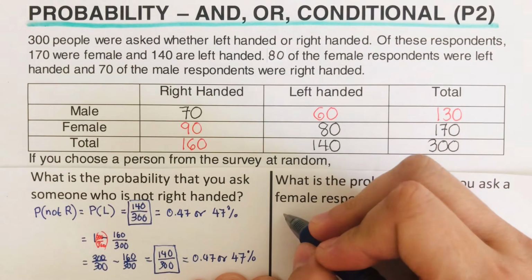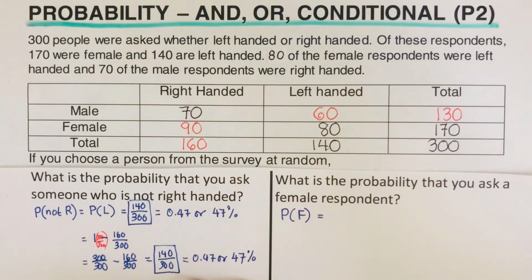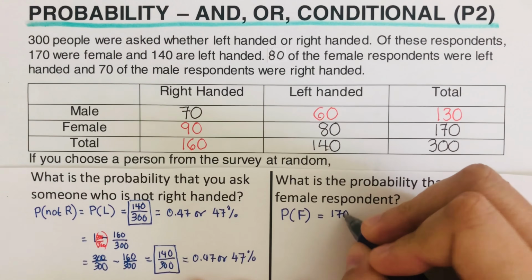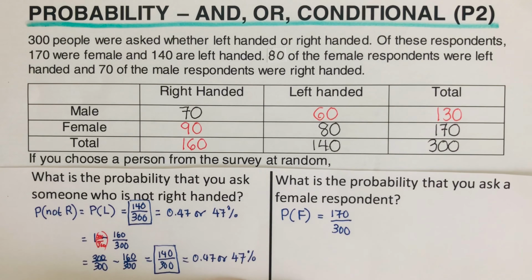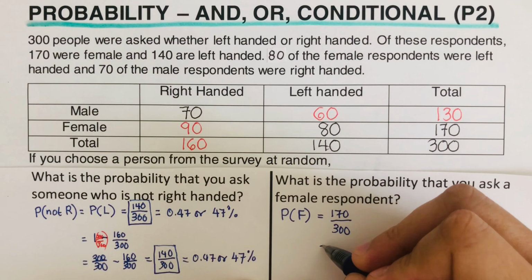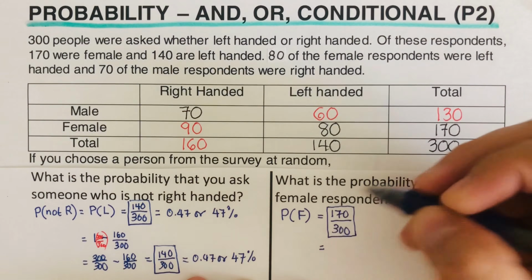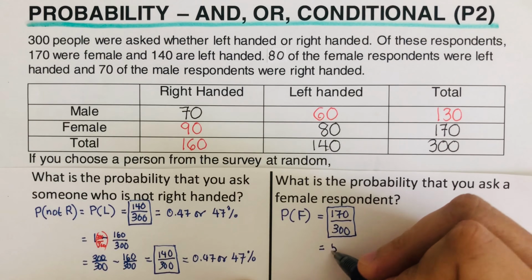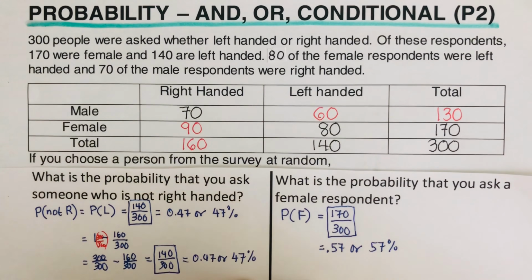Okay, so we're asked for the probability that we get a female. So pretty much it's the total of all the female. That would be 170 over 300. Or this is the other one, where we use the complement. This is not male, so we're looking for not male. So then we can go ahead and say 170. We can take this as the final answer right here. But we can change this to decimal. It should be 0.57 or 57% of the time that we are able to ask a female respondent.